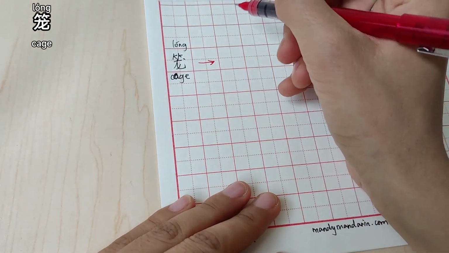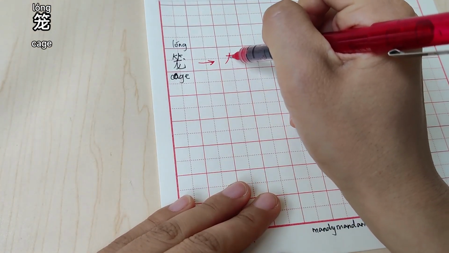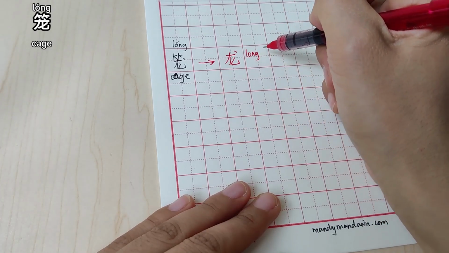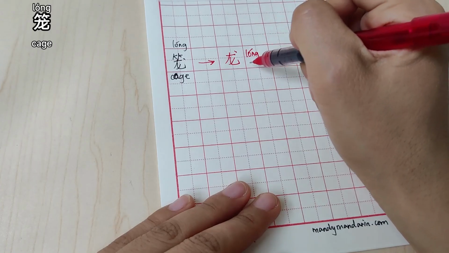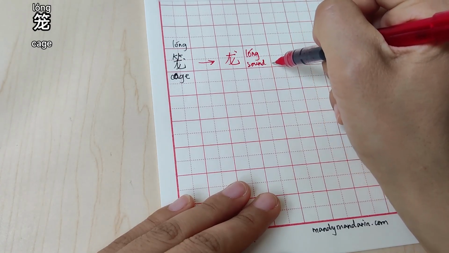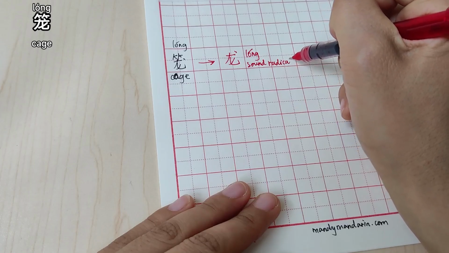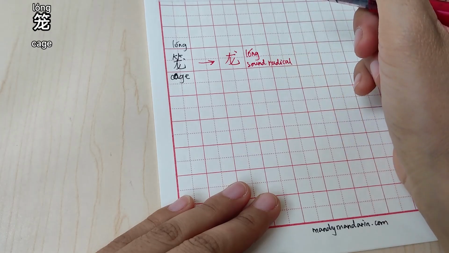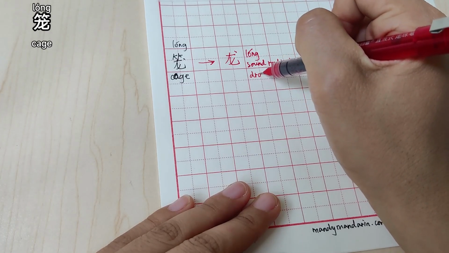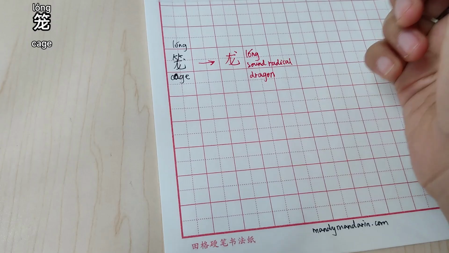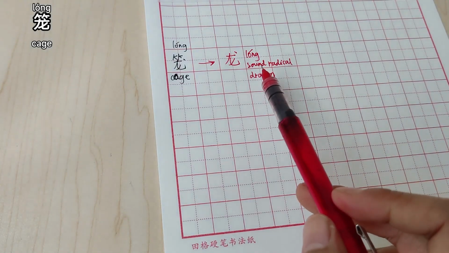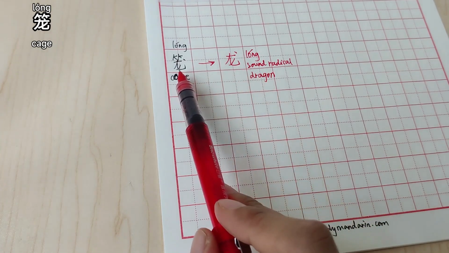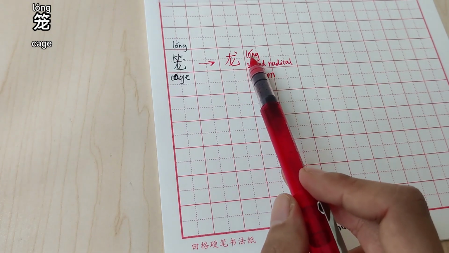At the bottom part of it, this is 龙, and it serves as a sound radical to it. As for the meaning of the 龙, it is a dragon. Yeah, but obviously it would not serve as a meaning radical here because it would not bring the dragon meaning to the 笼. It only gives the 笼 its sound.